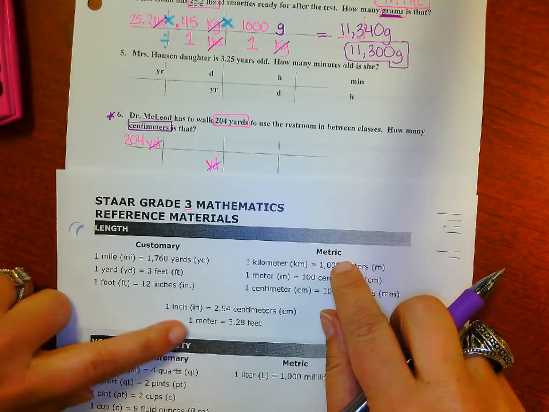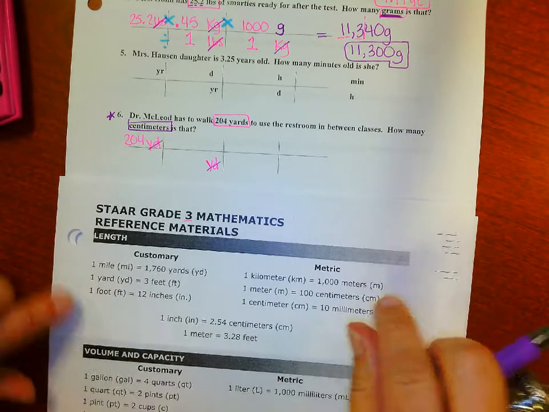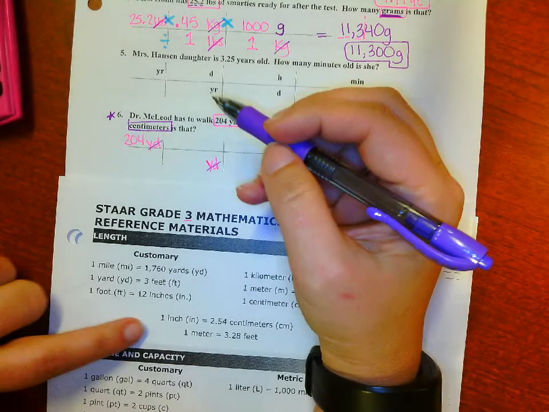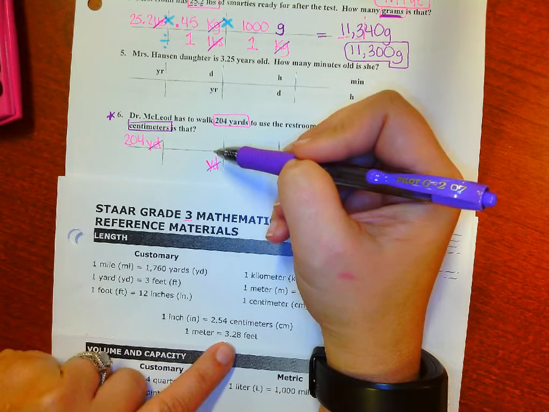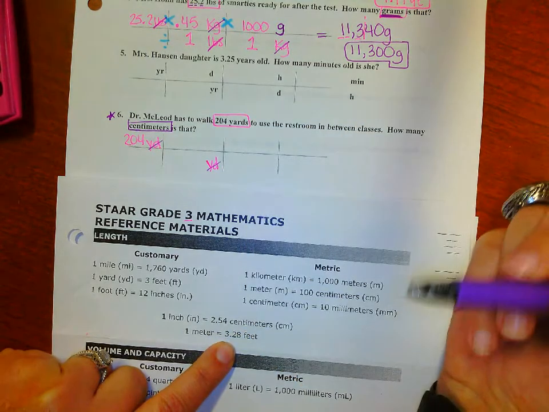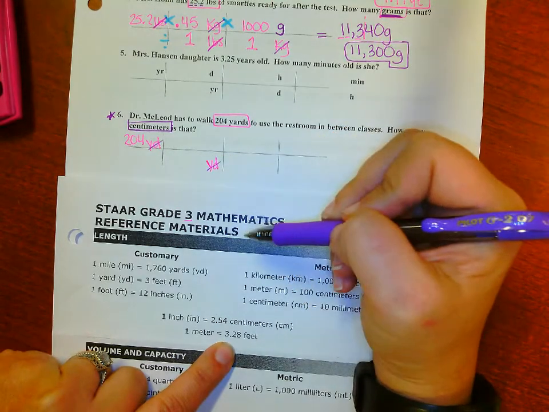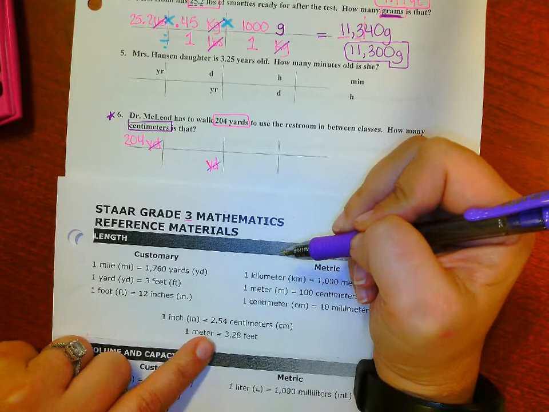However, yards is not anywhere in going from customary to metric. So what we're going to have to do is change this to either feet, so we could change feet into meters, or we could change our yards into inches. It doesn't matter which one you use.